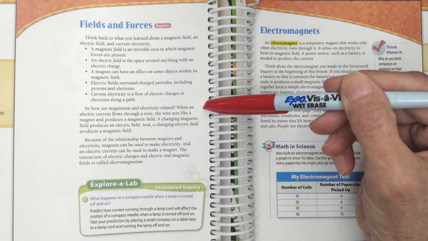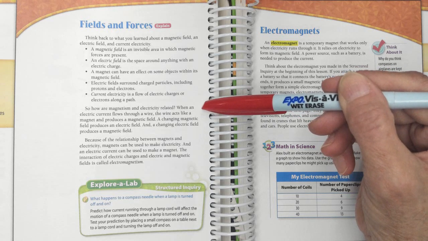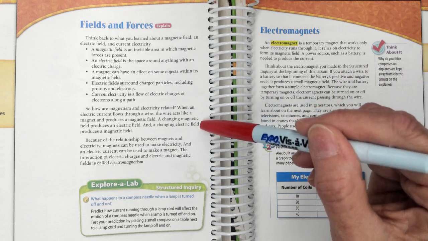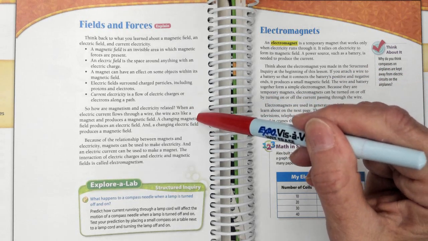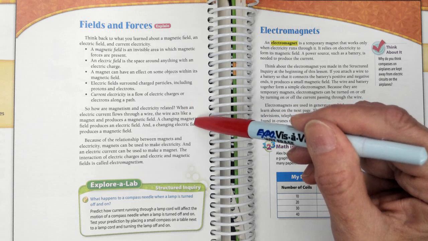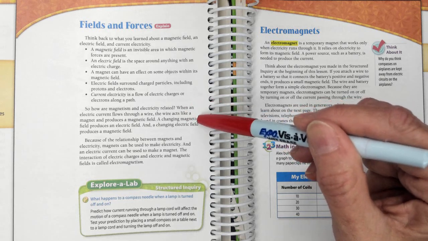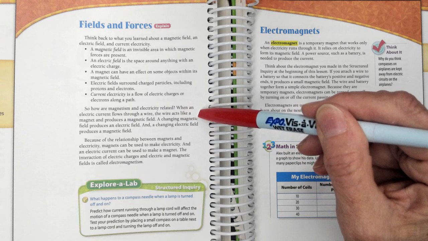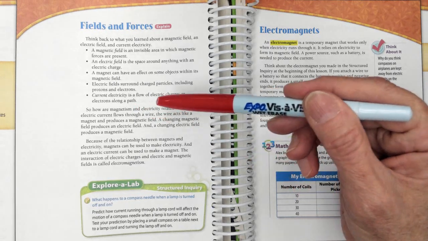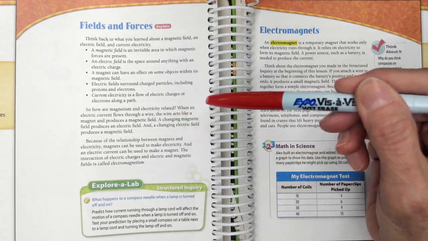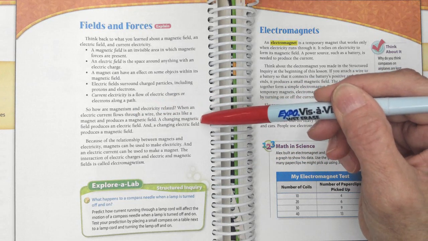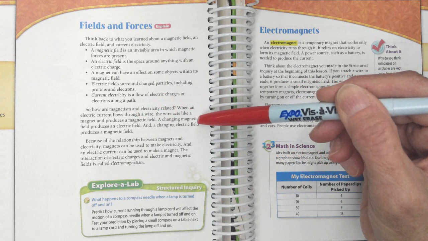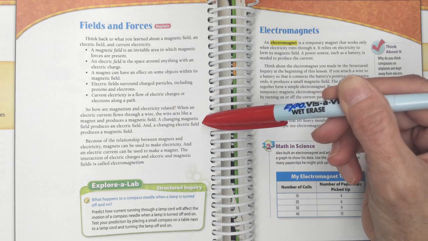So, how are magnetism and electricity related? This is an important paragraph, and tomorrow, when you answer some questions on Jupiter, you're going to need to come back to this paragraph and write it. So keep it in mind where this is. How are magnetism and electricity related? When an electric current flows through a wire, the wire acts like a magnet and produces a magnetic field.